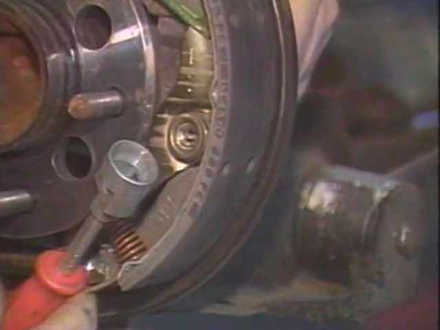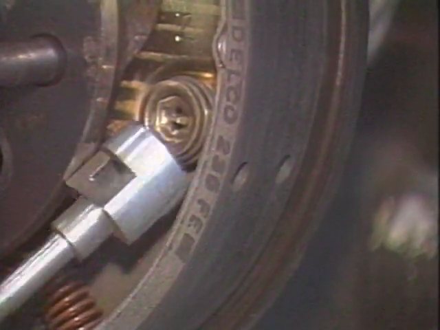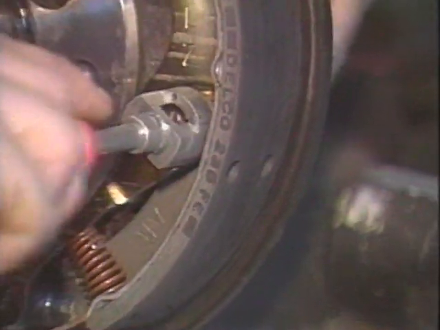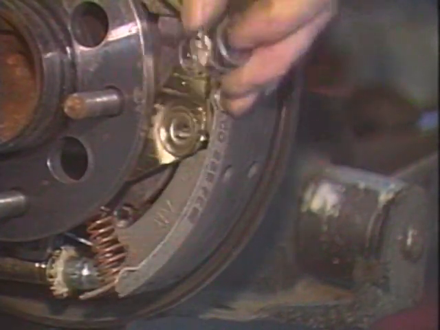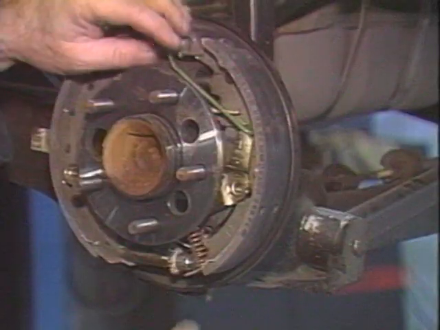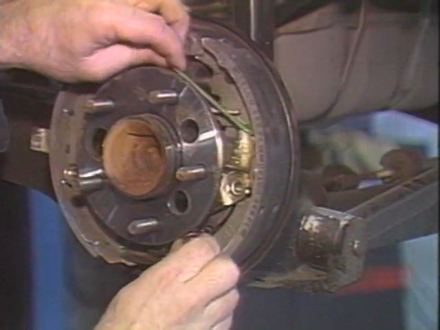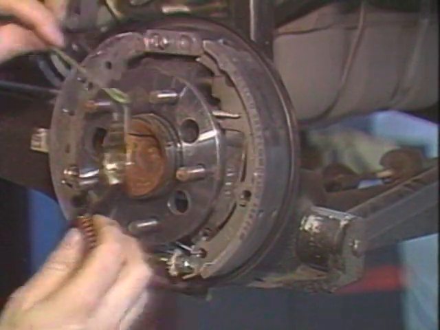Use a hold-down spring tool to remove the hold-down springs. Push in and turn to free the spring cup from its pin. This will allow the spring and cup to pop off of the shoe. Repeat this on the other hold-down spring. Lift the adjuster rod or cable off of the backing plate and shoes.